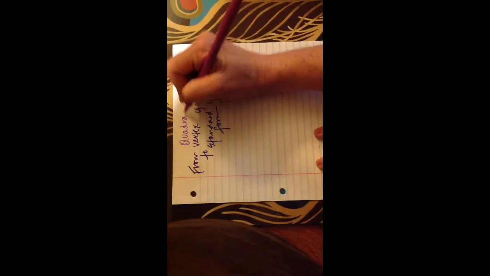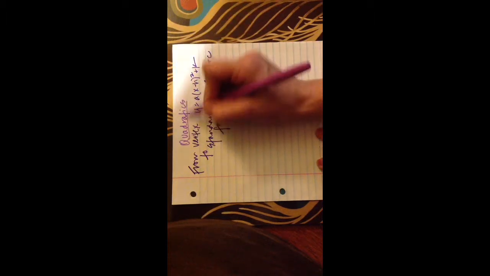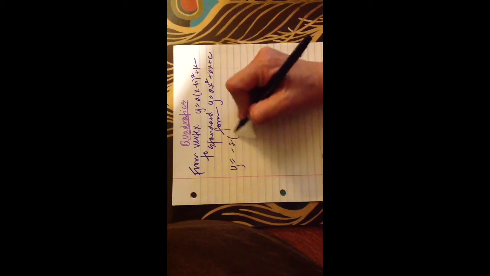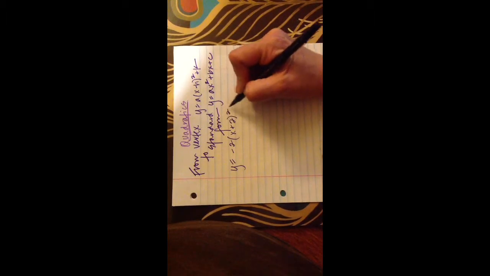We need more practice with converting quadratics from vertex to standard form. There's a lot of algebra that goes into taking a vertex form equation like this one and converting it into standard form.